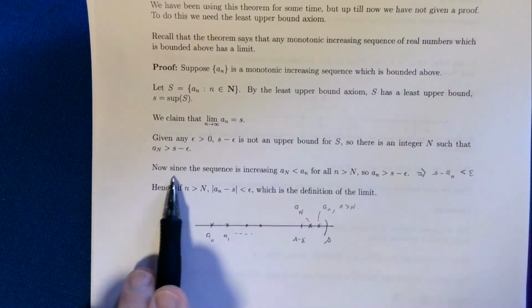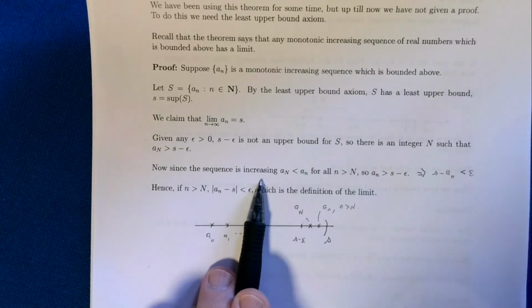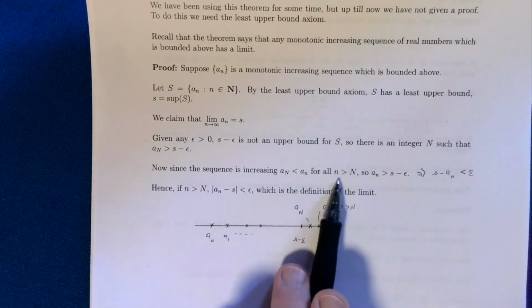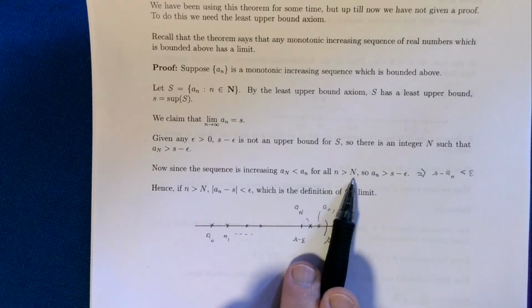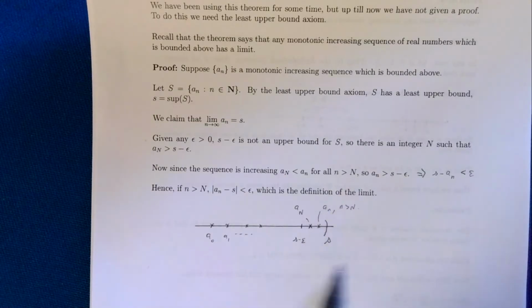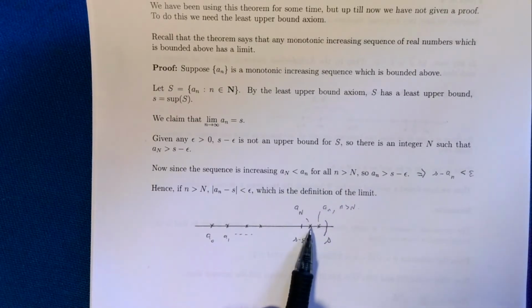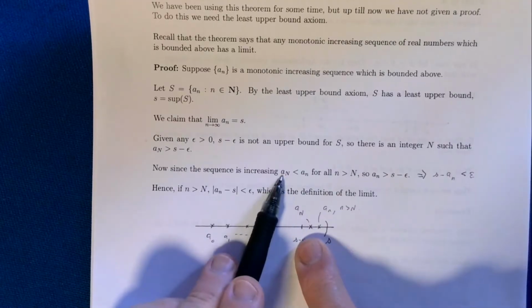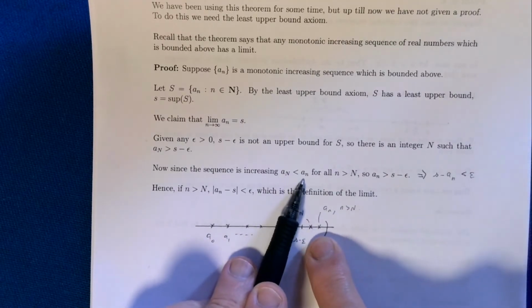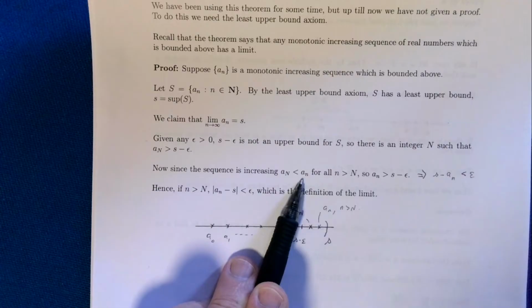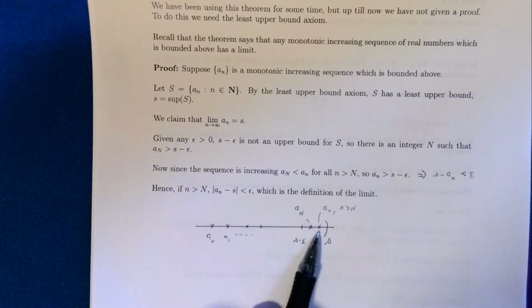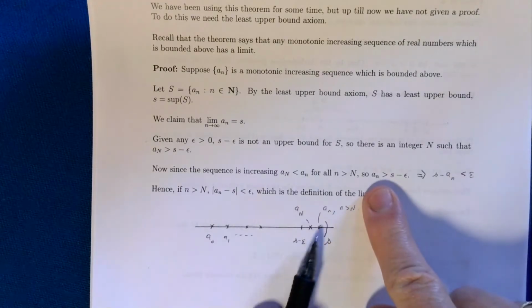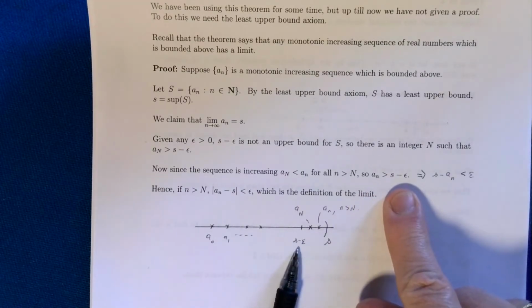Now, since the sequence is increasing, if I go past that term, if I go little n bigger than capital N, then a_N is less than a_n. Because this was bigger than that, therefore this is bigger than that. So a_n is bigger than s minus epsilon.